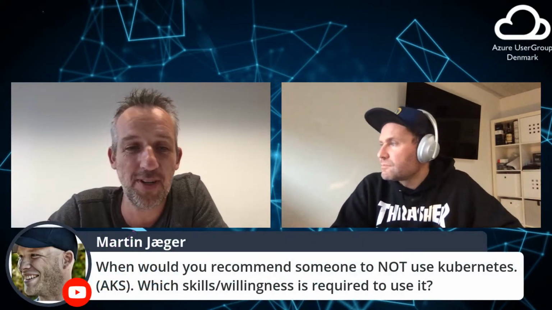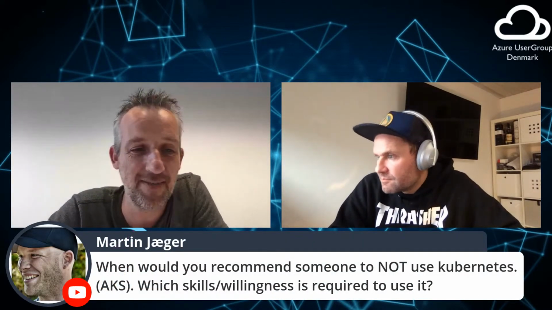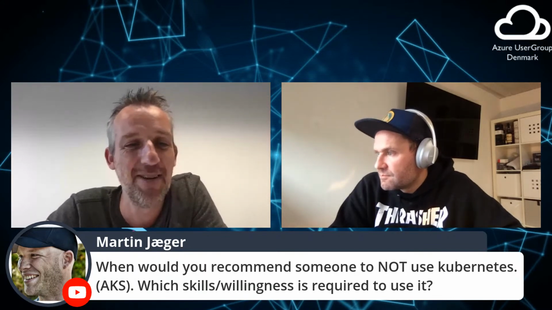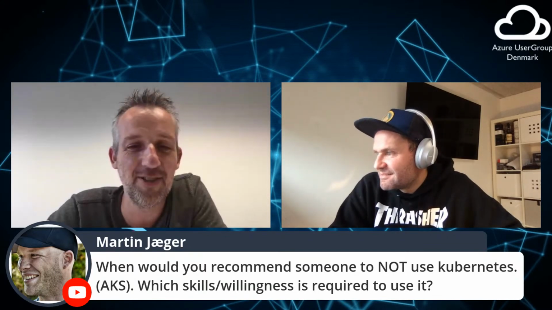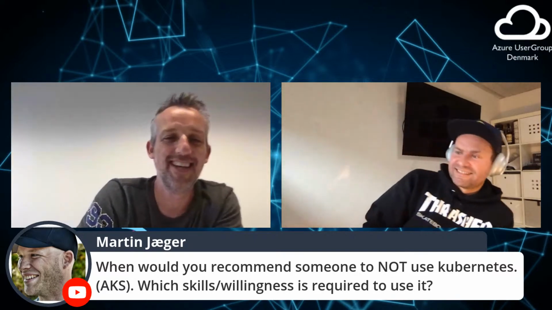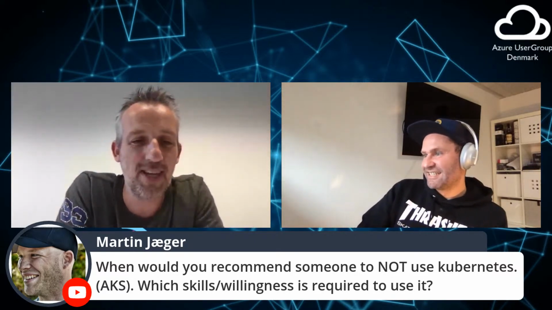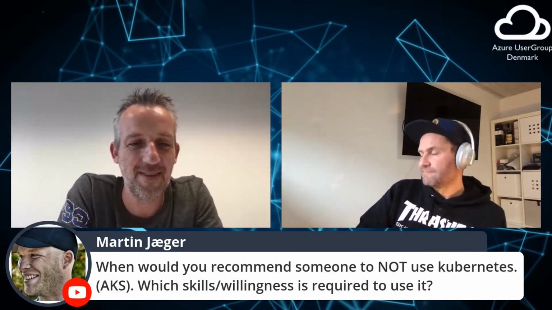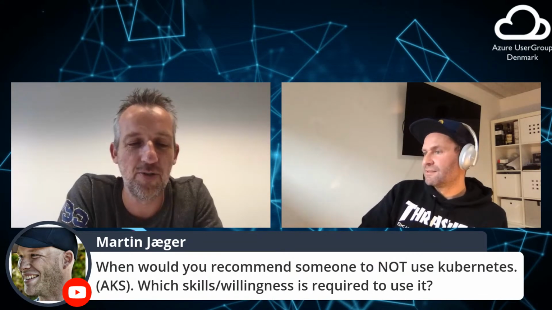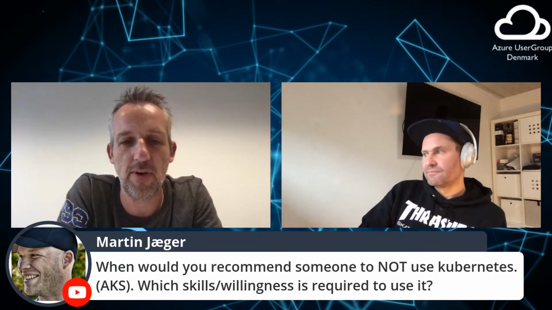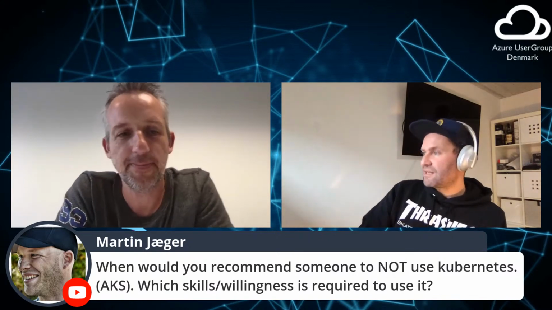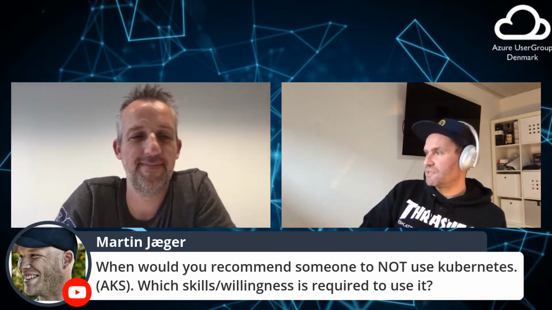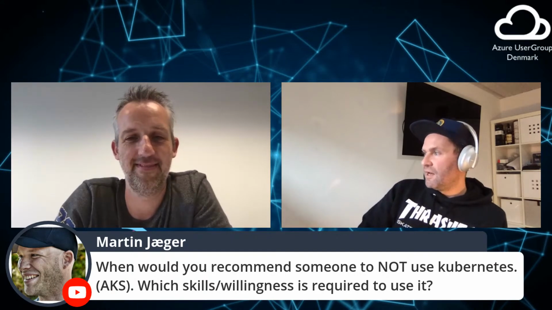So the first one, Gustav, is from Martin, and Martin is actually one of my colleagues here. So he loves containers, but probably mostly the metal boxes. But Martin calls out here, what would you recommend someone not to use Kubernetes? And I think there's two questions here. The second one is, which skills, willingness is required to use it? I think that's probably some of the best questions I had ever.